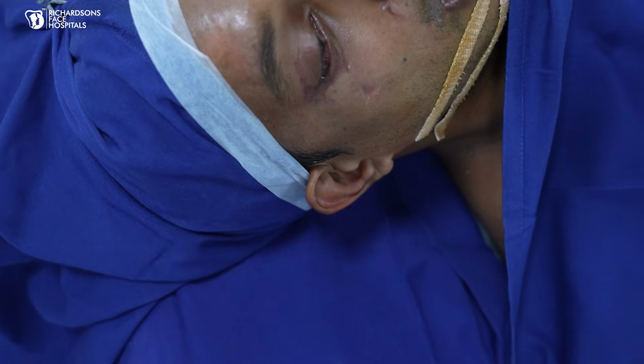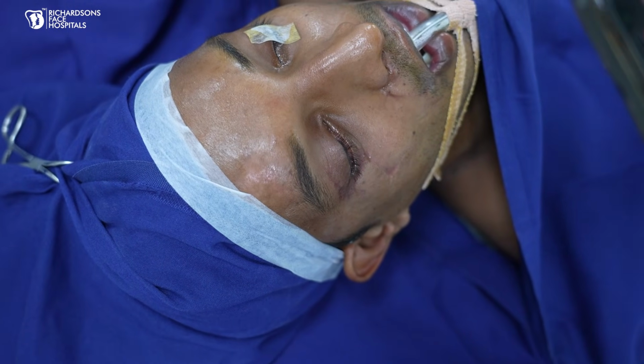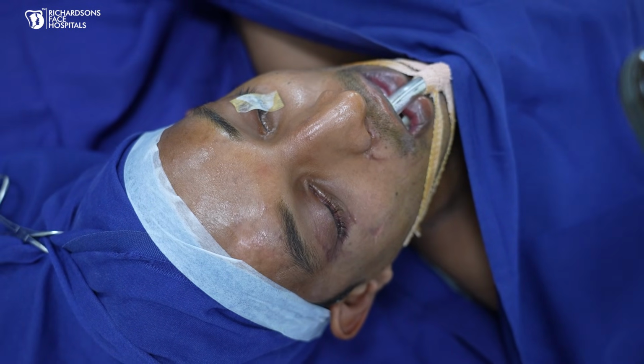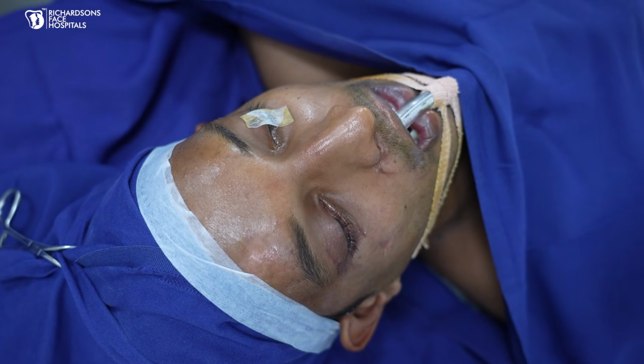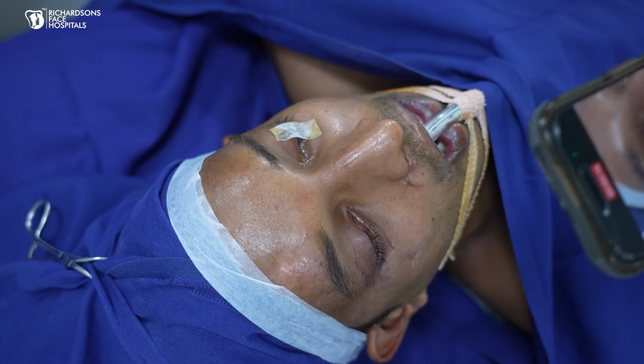So we're about to start surgery on this patient's right lower eyelid. He has what is called an ectropion. This happened post his accident and post his primary surgery elsewhere. So we're going to be trying to correct this for him now.